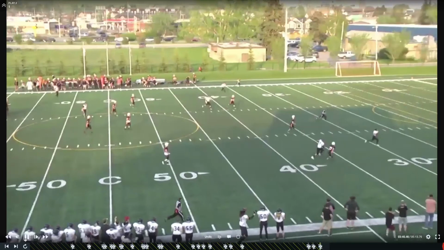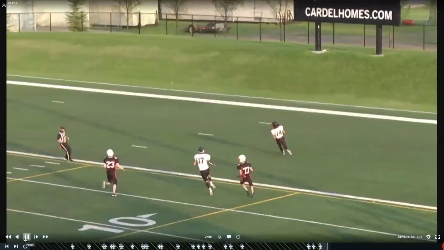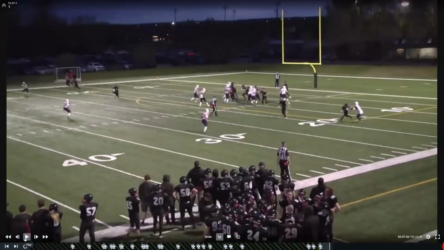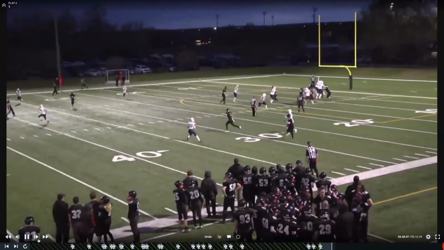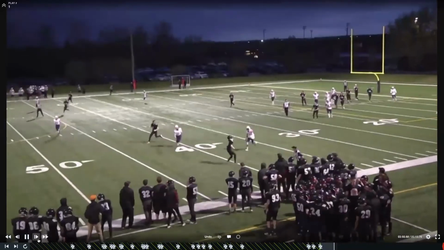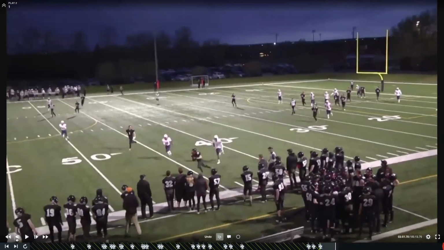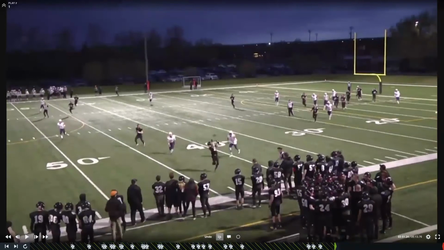I got one more clip here. Okay, again, same sort of thing. Ball is thrown. Ben catches it over his shoulder. His hands go up right here. Okay? So instead of waiting for it to come down here, he's catching it over his shoulder and bringing it in.